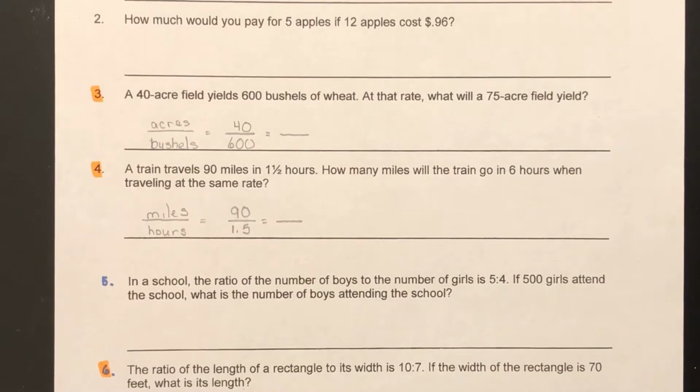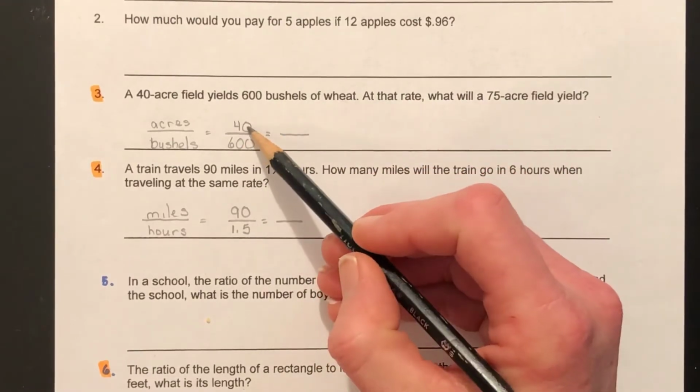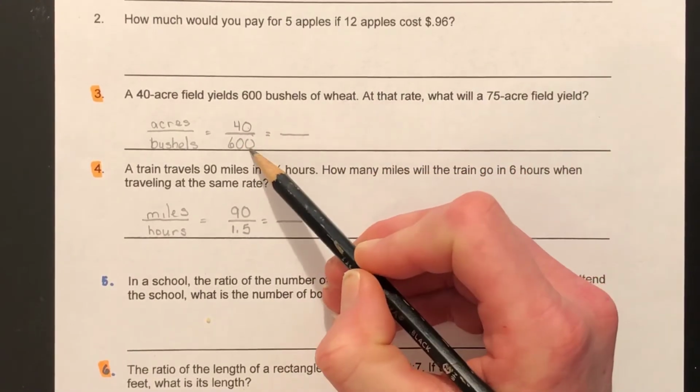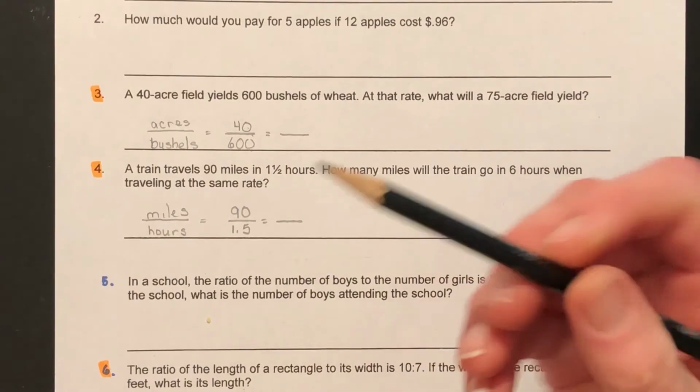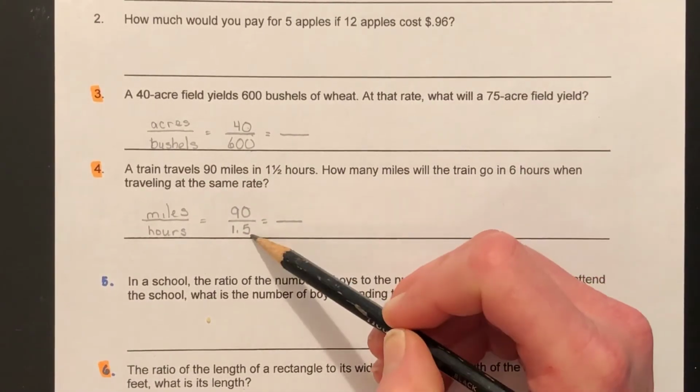The most important thing in setting up ratios is the labels and making sure you get the labels in place correctly, so that when you write your numbers, they are in the right place. And also, when you read this, it's 40 acres per 600 bushels. It is 90 miles per 1.5 hours.